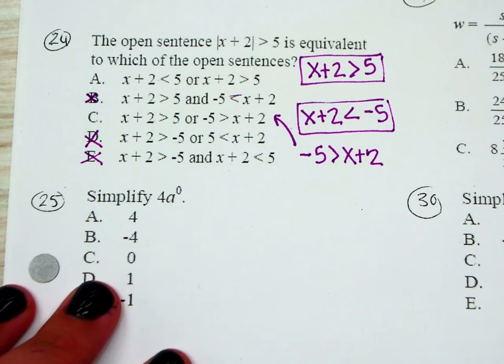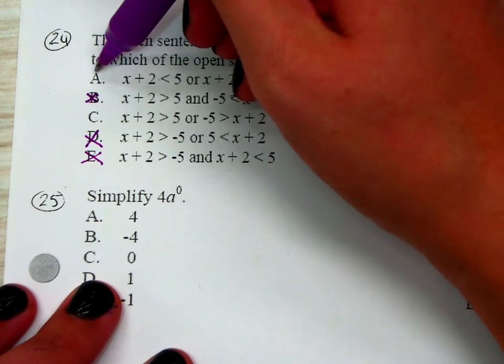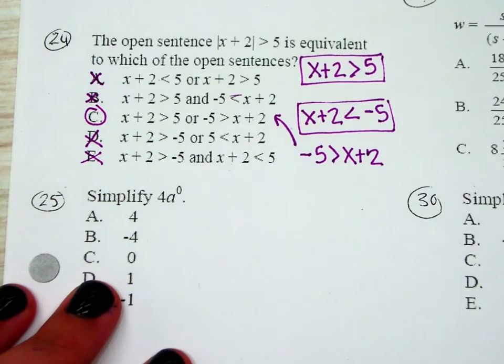Okay. And then over here, they forgot the negative, right? Negative 5. These are both positive 5s. So A is out. And the correct answer is C.